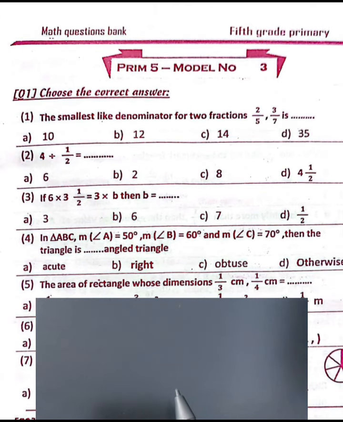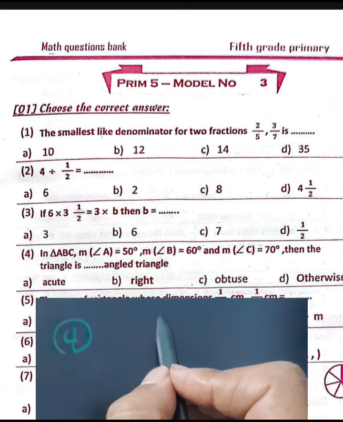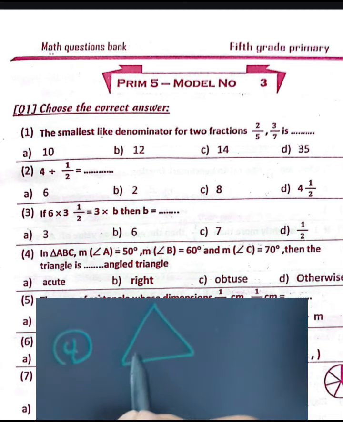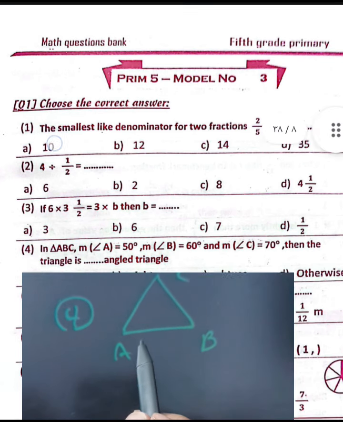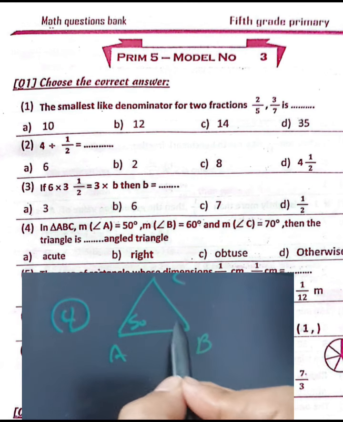Question number 4. In triangle ABC, the measure of angle A is 50 degrees and the measure of angle B is 60 degrees.